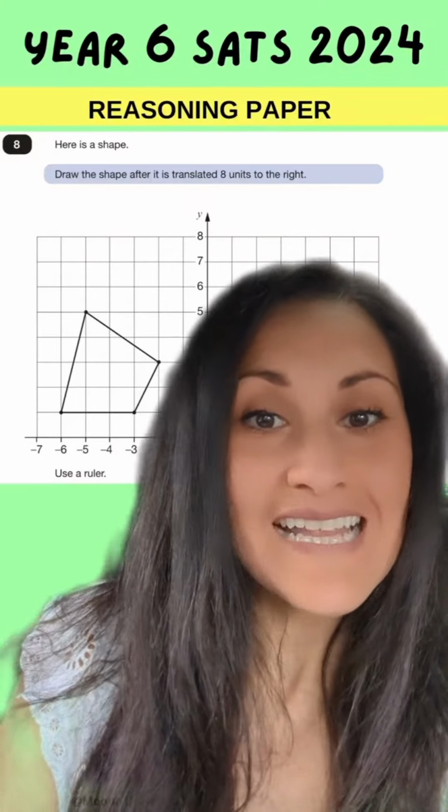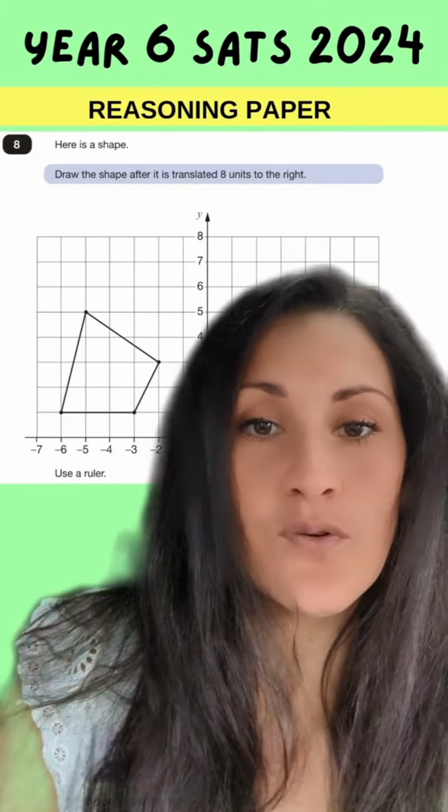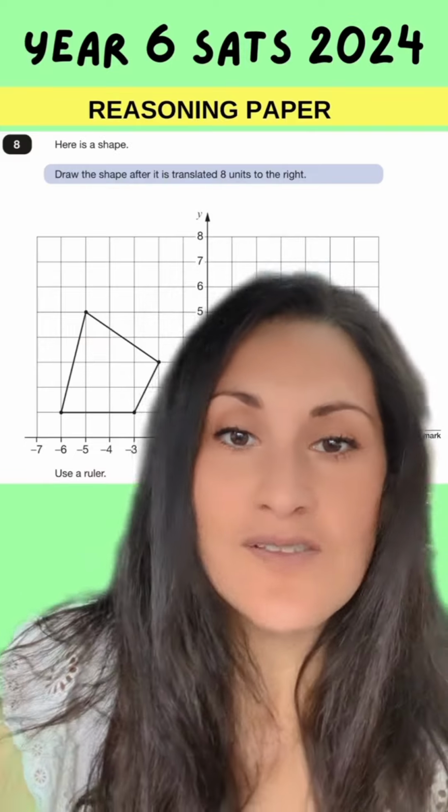Here's a question on translating shapes which appeared in the 2024 Year 6 SATs. If you'd like to see how to solve it, keep watching.